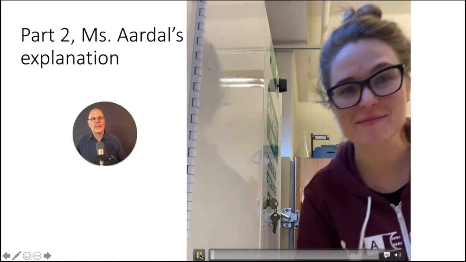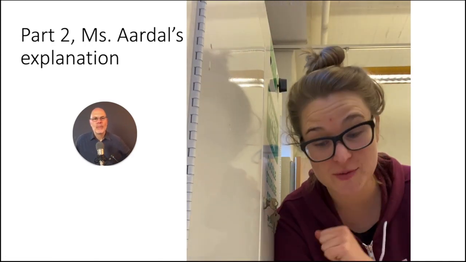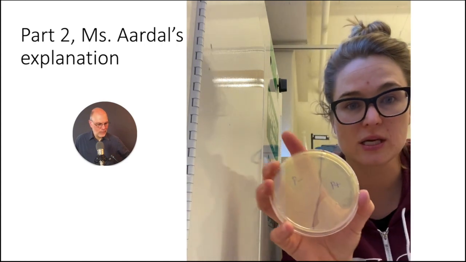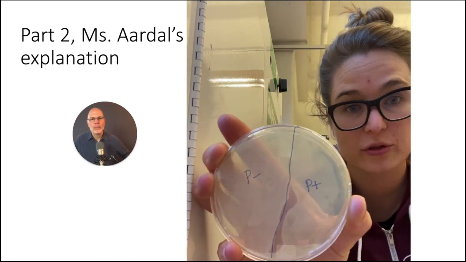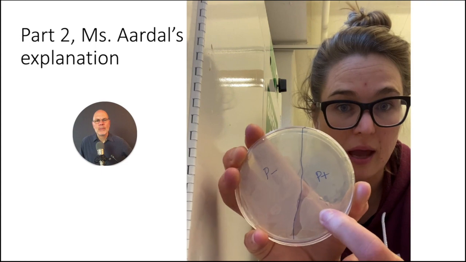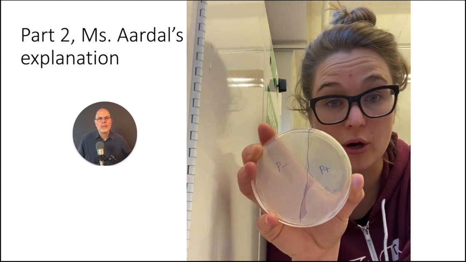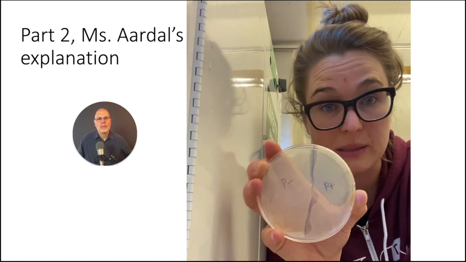All right, team, time to look at some results. So the first one that we're going to take a look at is our LB plate. On this plate, you can see that we had growth of both the plasmid bacteria and the non-plasmid bacteria. So on this plate, we had growth of both of them. This is the LB plate.